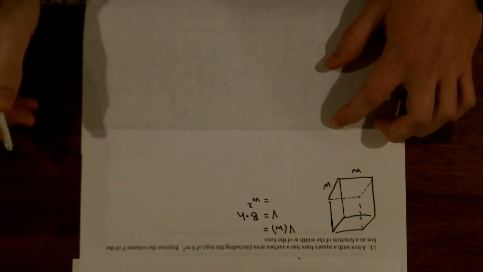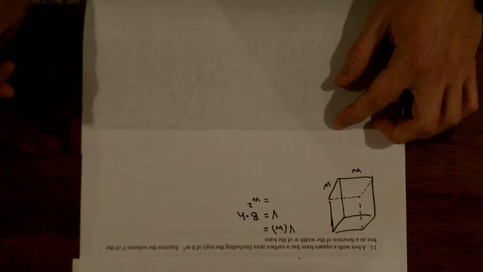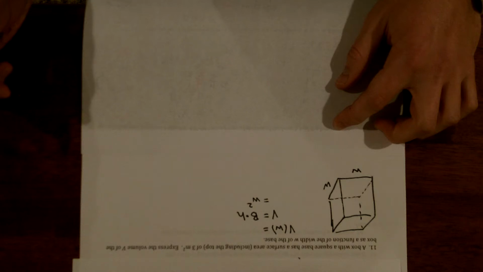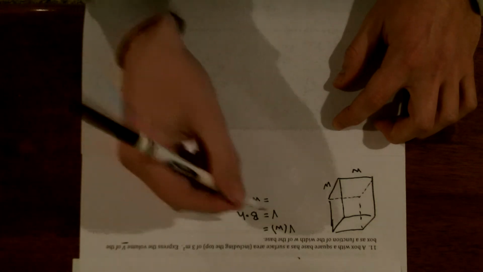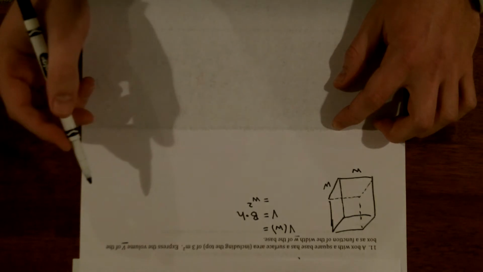Hi everyone, the next problem we're going to be working on is number 11, which says a box with a square base has a surface area, which includes the top, of 3 meters squared. Express the volume of the box as a function of the width of the base. So we're looking for volume as a function of the width. So V of W, we want to find what that equals.